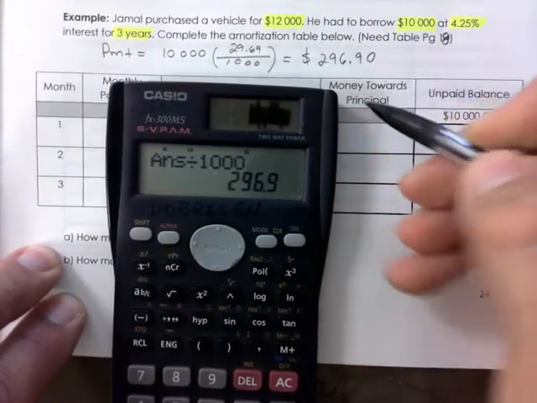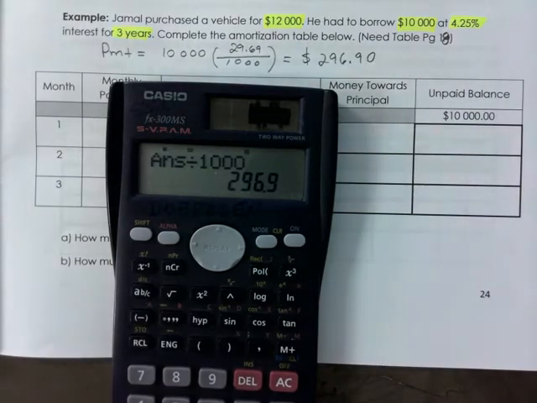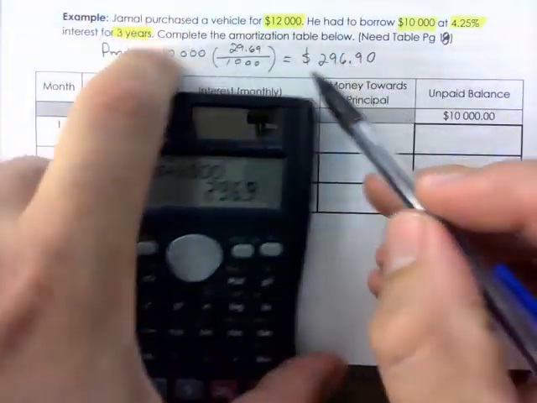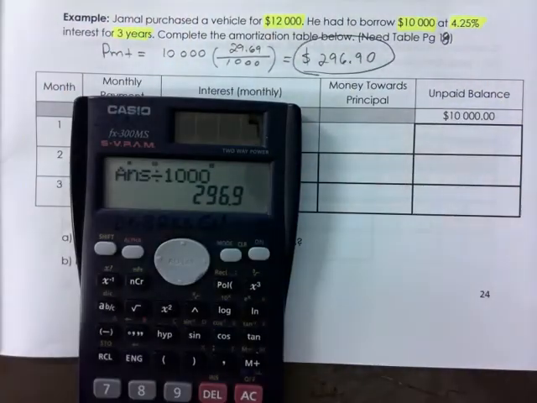equals 296.90. True or false? Once the bank determines the payment and you sign the paperwork, does your payment change? The amount that they take off? What would you say? You're not so sure. It doesn't change. Once you sign, this is going to be your payment. It's going to show up somewhere on that paperwork, nice and big, 60 monthly payments of this. It doesn't change. The payment itself stays.